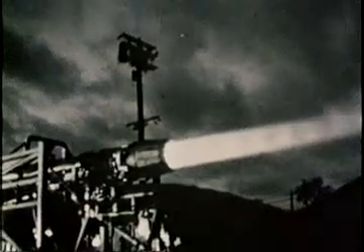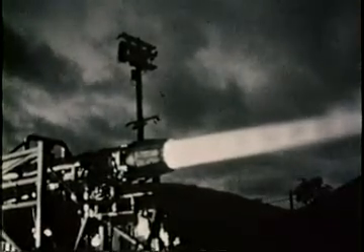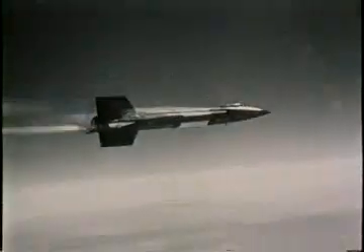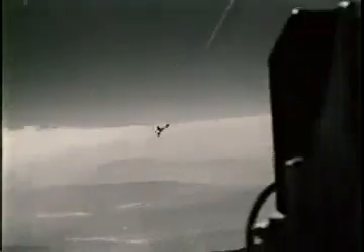So far, we've been concerned with converging, diverging nozzles as a means of generating a supersonic flow. This supersonic flow may be in the test section of a wind tunnel, or it may be at the exit of a jet engine. Or the supersonic flow may be at the exit of a rocket nozzle. Sometimes we have the opposite problem of slowing down a supersonic flow.